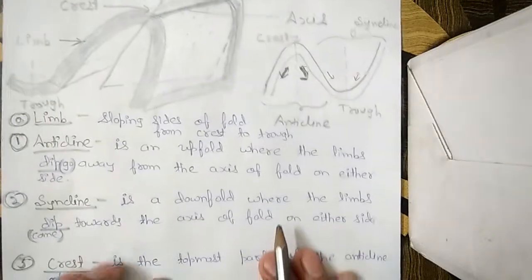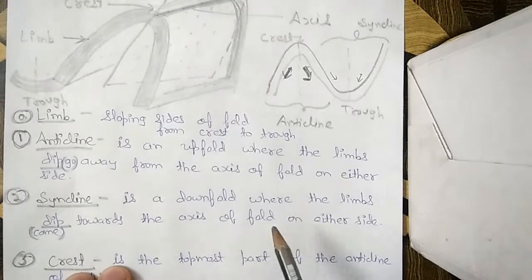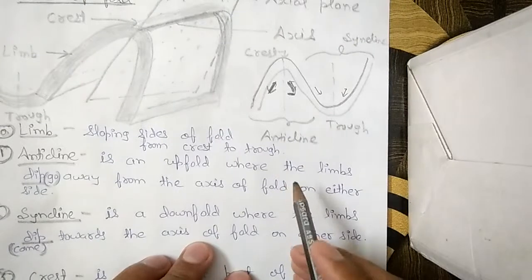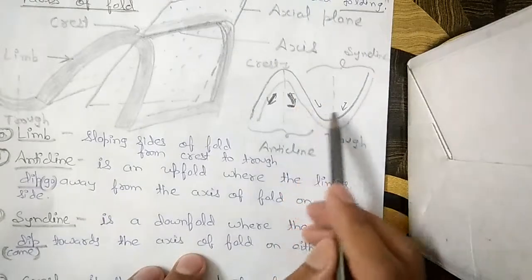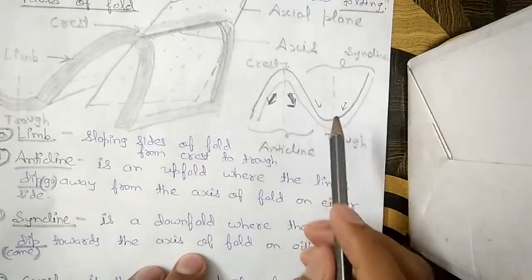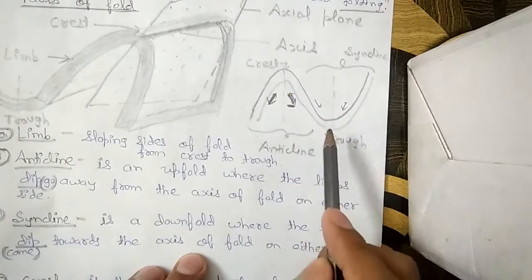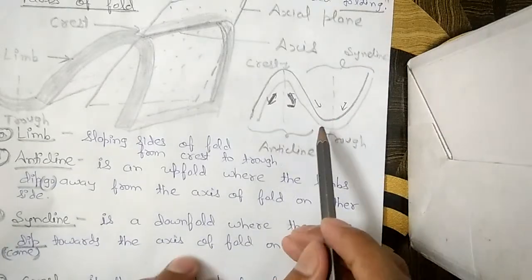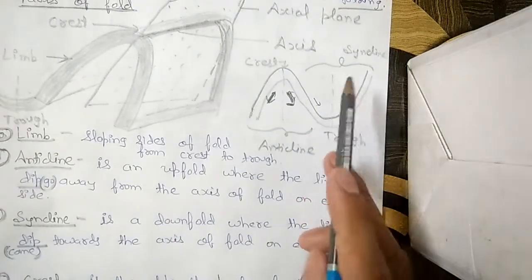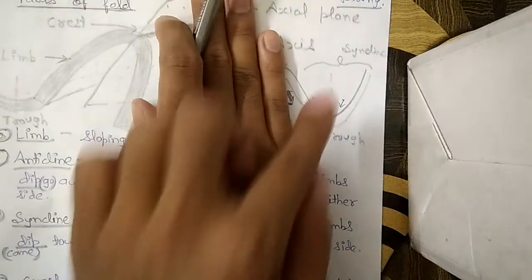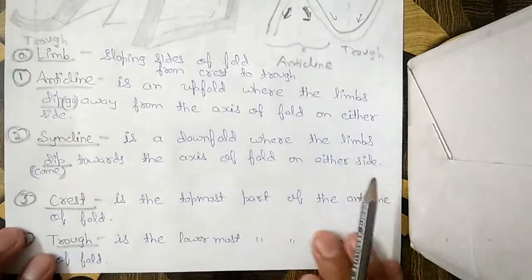Now the next definition is syncline. Syncline is a downfold where the limbs dip towards the axis of fold on either side. In this, what happens? Syncline is a downfold, so you can say this fold is in downward direction, and in this the limbs dip in towards the axis. So this is called a syncline. This whole part is syncline.